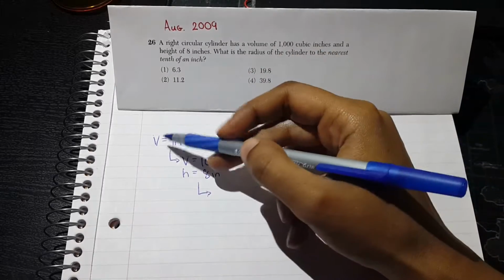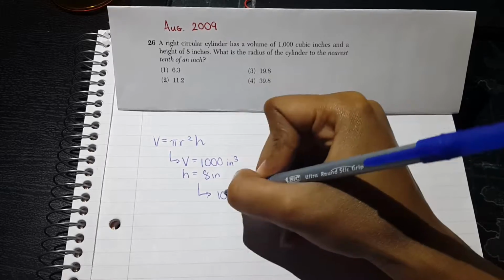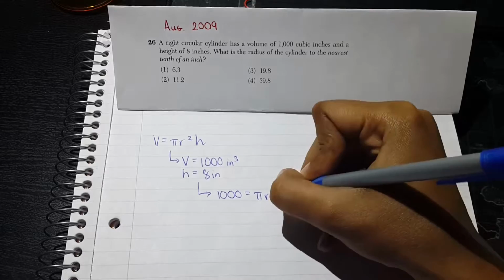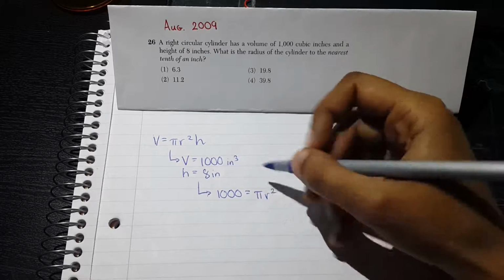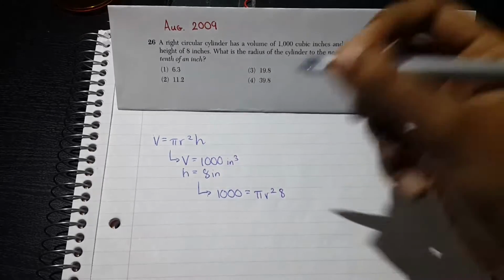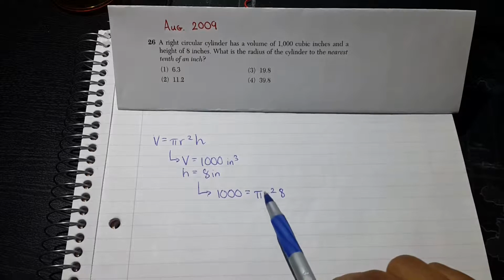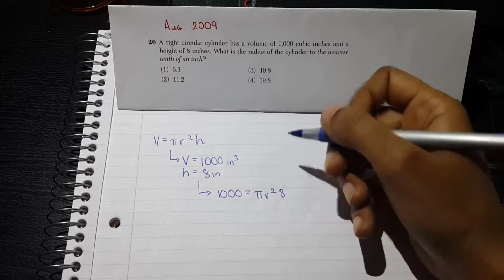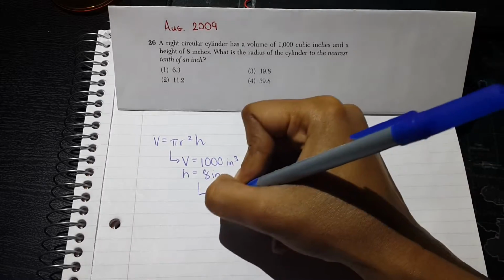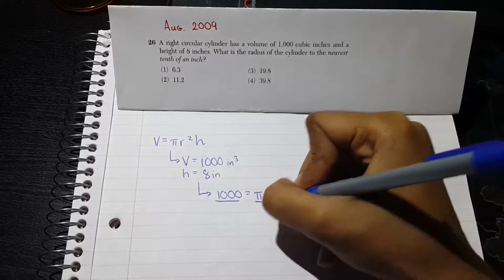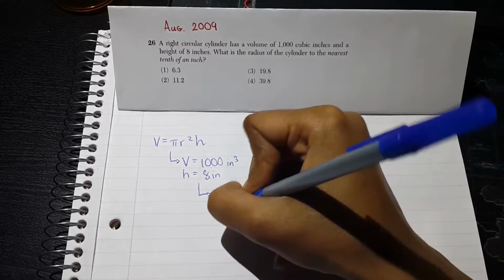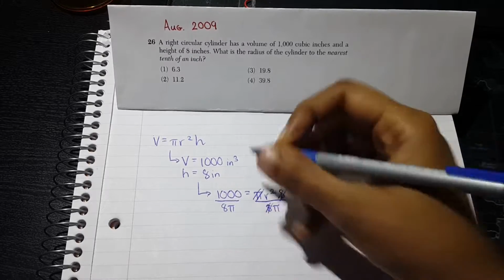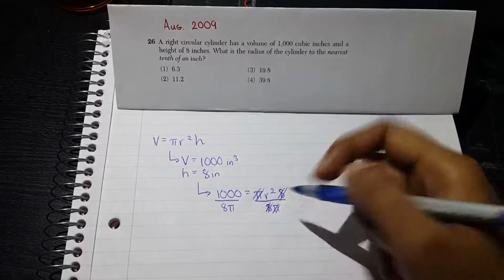So we're going to do the following. Volume, which is 1,000, equals pi, radius squared is unknown so it stays as r squared, times the height, which is 8. Alright then, so we need to isolate the r squared variable, so we need to get rid of pi and 8. Since everything is being multiplied, we're going to do the inverse operation, which is to divide everything out by 8 pi. And I'd rather do things all in one shot, so we don't have to repeat simple steps over and over again.